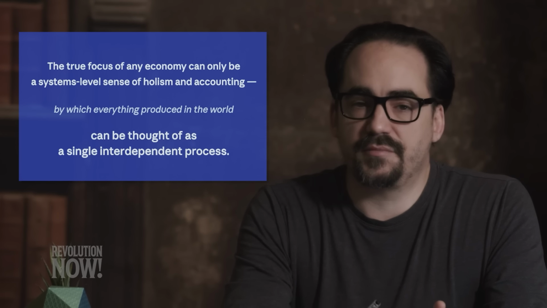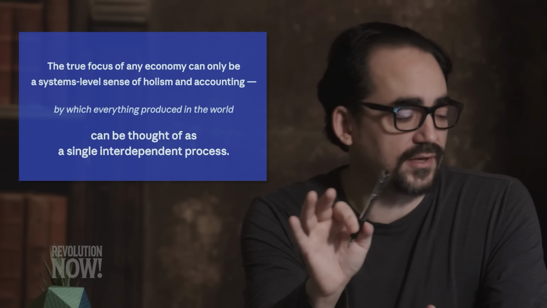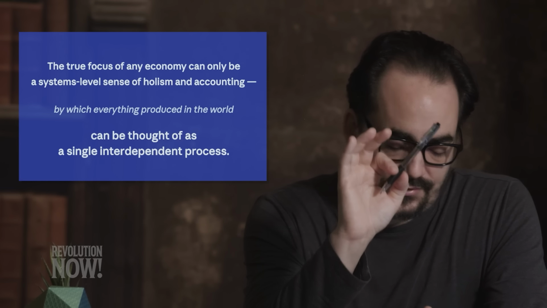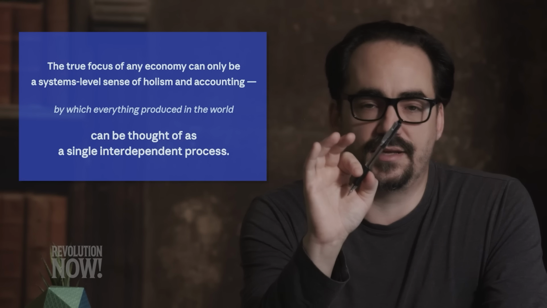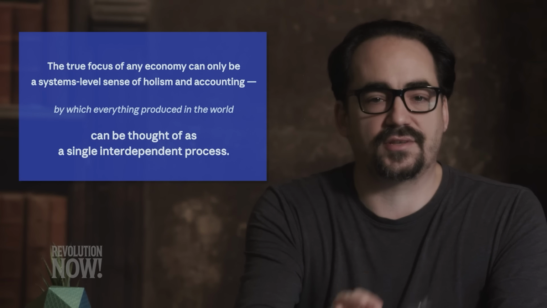How can anyone claim to have or promote an economic system if that economic system does not account for the environment it operates within or the relationships existing between everything that has been created thus far, meaning the entire footprint, the entire architecture of what humans have created and how they interrelate with resources. That's the singular realization that the true focus of any economy can only be a systems level sense of holism and accounting by which literally everything the human population produces in the world can be thought of as a single interdependent process.